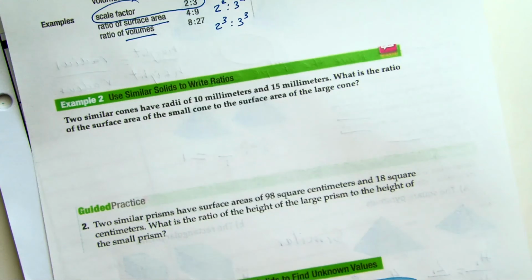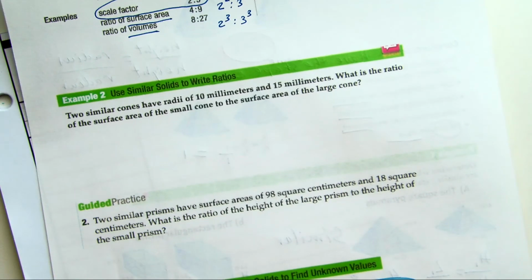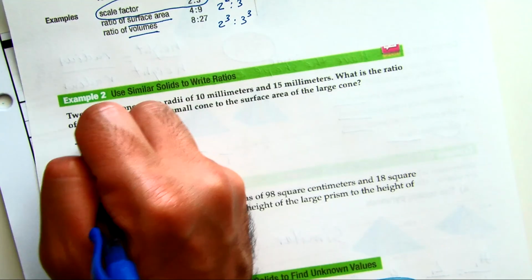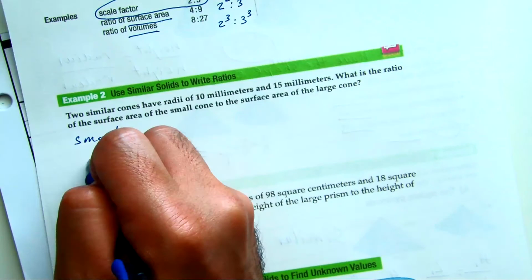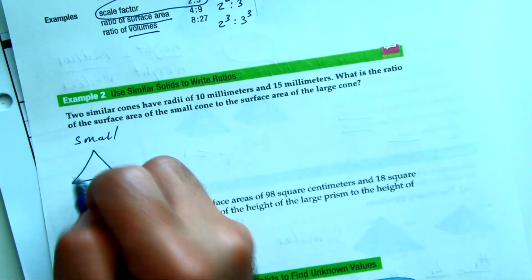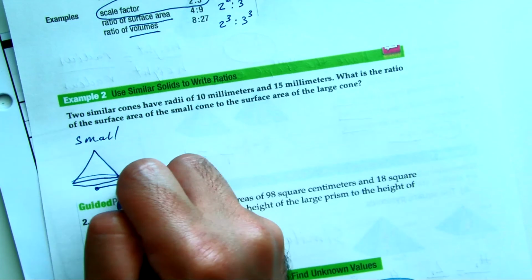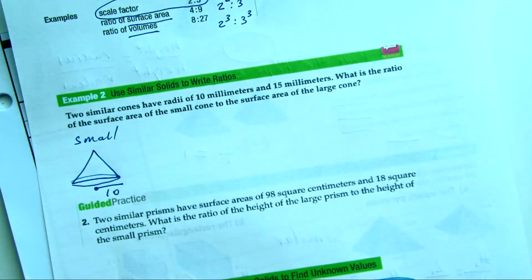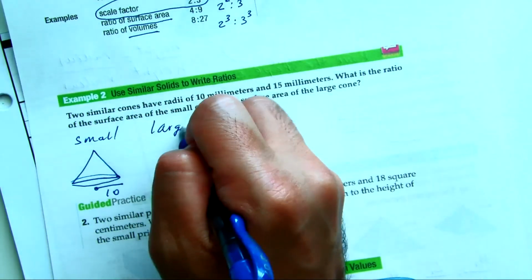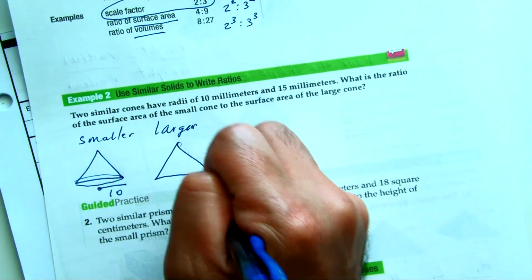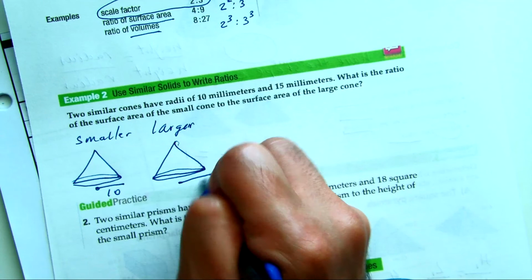Right, example 2. We have two similar cones right here. First we start with the small one. Draw it, with the radius 10. The next one, let's say for a larger one, we have the radius as 15.